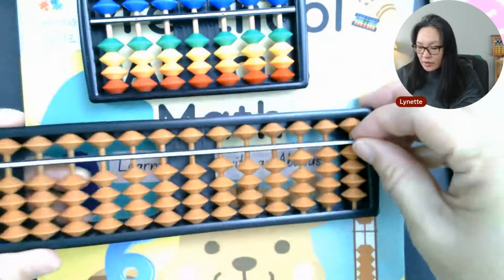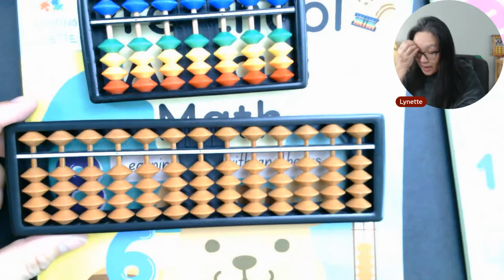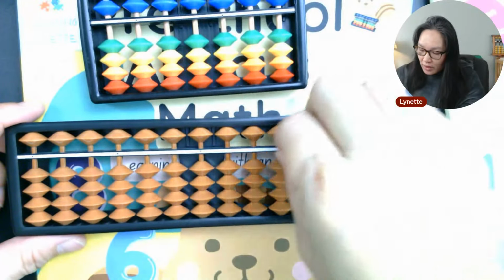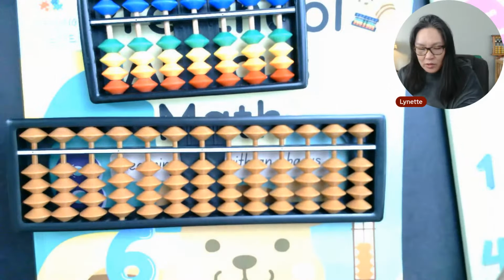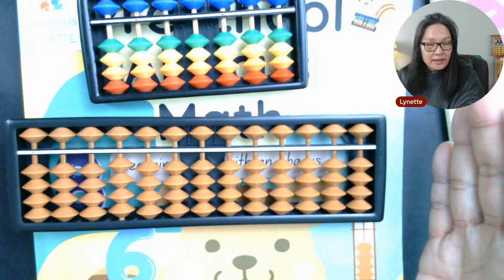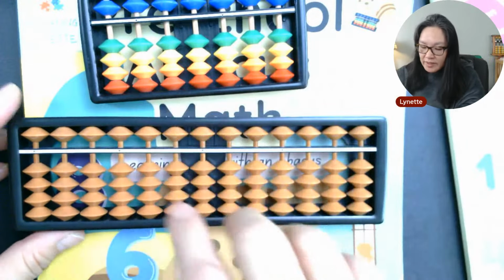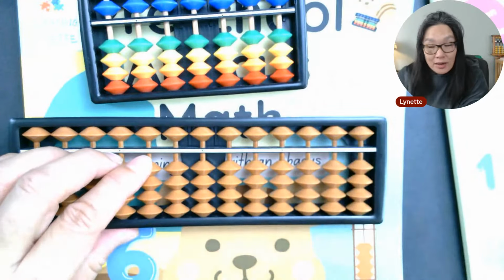This is a nice abacus too. Usually, these abacuses are used for competition. Sometimes there's another one that's like 27 columns, and I think that one's actually used for competition. There is such a thing as a competition abacus.